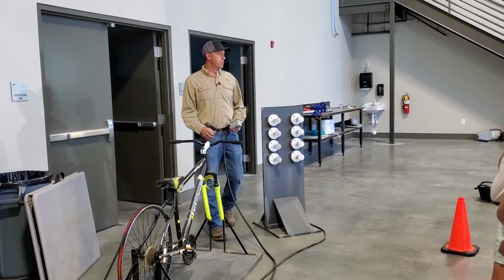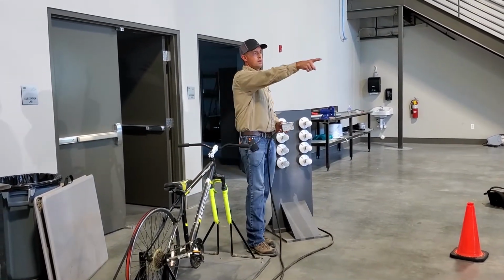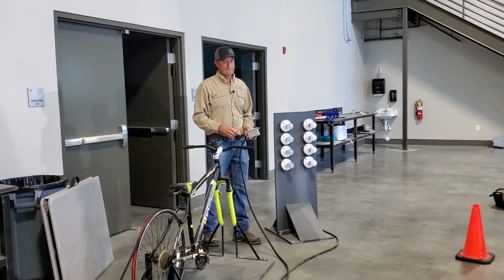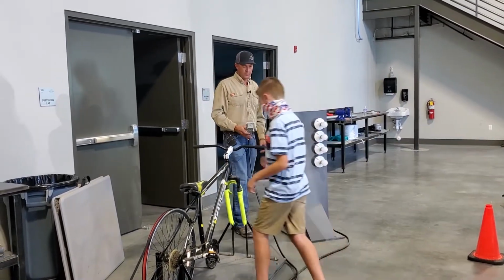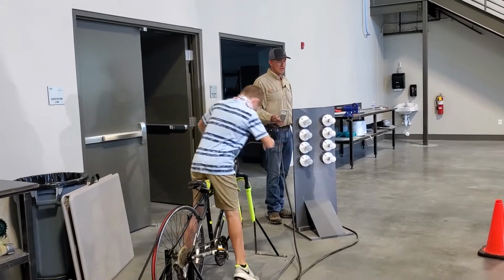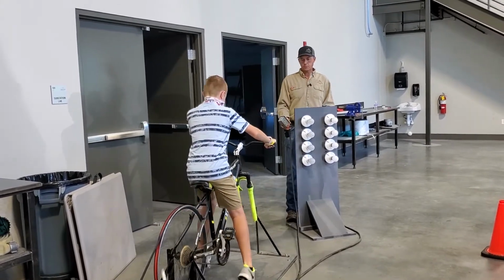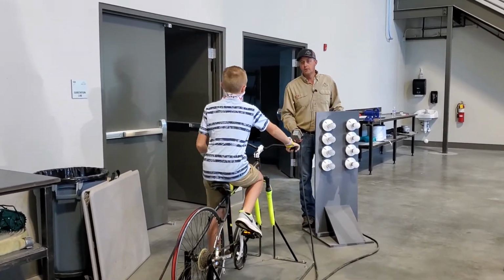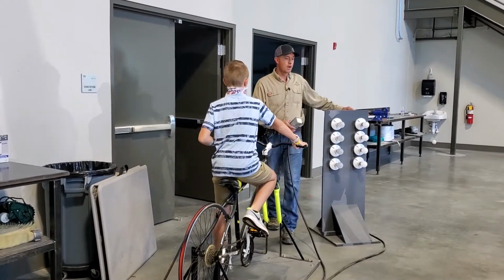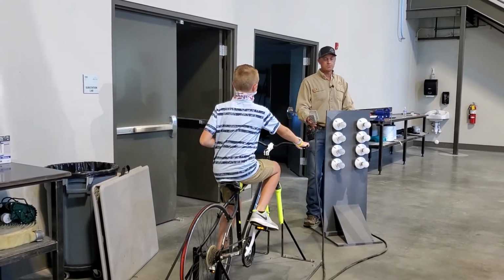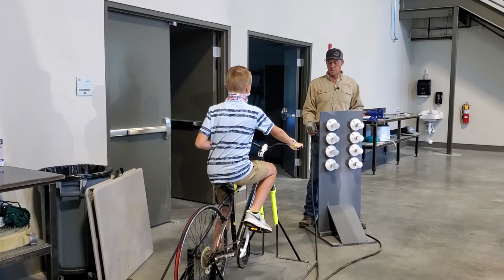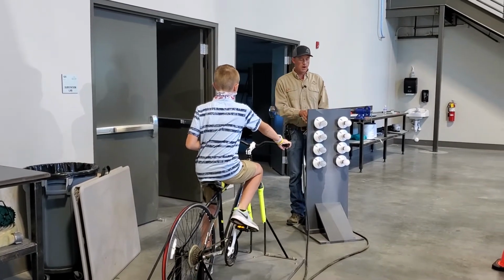Okay, I need another motor. Let's see. The bike's a little tall, so I need the long leg. Okay, what's your name? Ryder. What was it again? Ryder. So now we have Ryder power. We have Briggs power, now we have Ryder power. So let's see how much TV Ryder gets to watch.